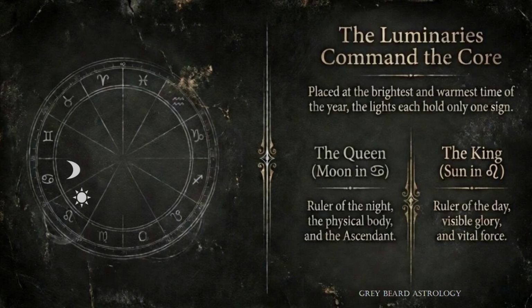Now, the lights are different in the fact that they only rule one sign, the moon being Cancer, the sun being Leo. But I've heard old astrologers say that it's a co-rulership, interchangeable rulership of these two signs with these two planets. But unlike every other planet, the lights each hold only one sign.